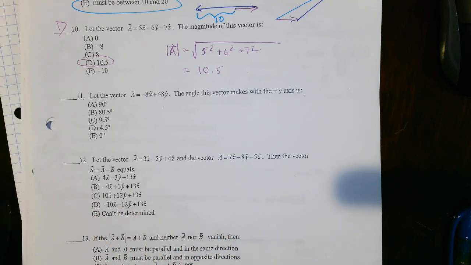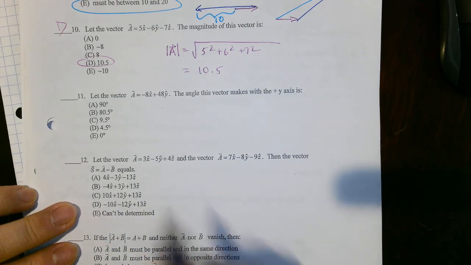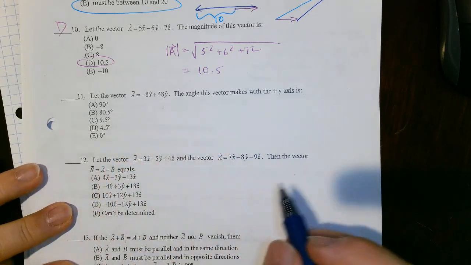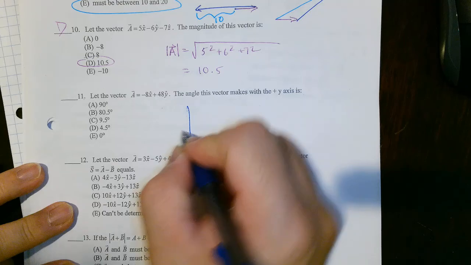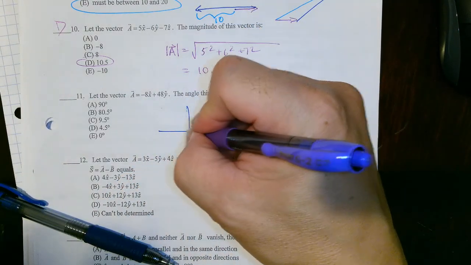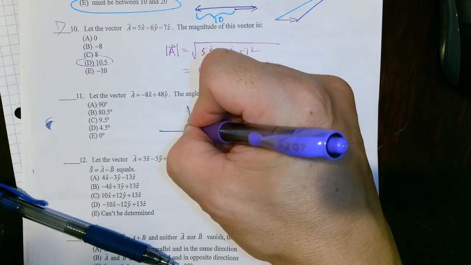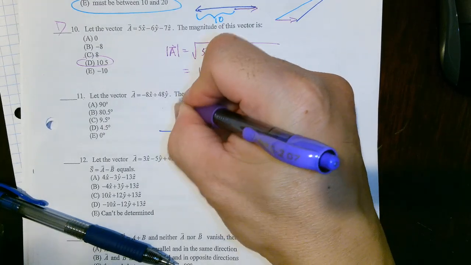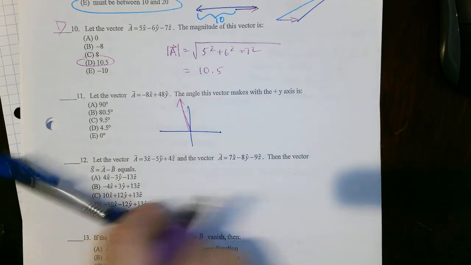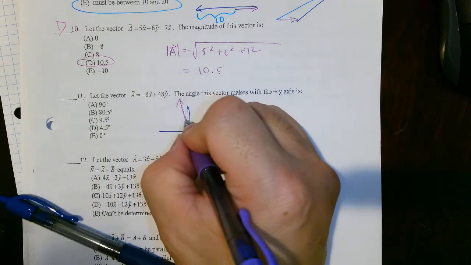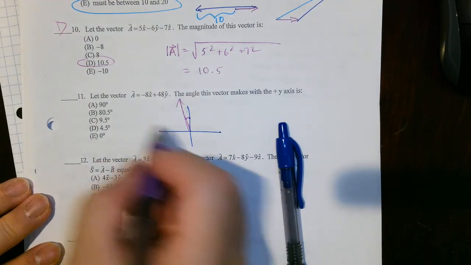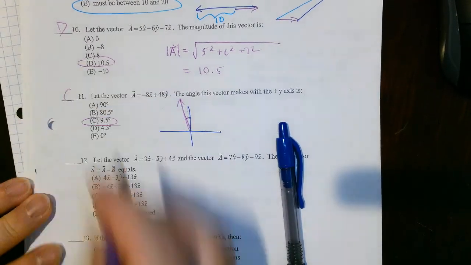All right, let vector A be negative 8 x hat plus 48 y hat. So my vector A happens to be negative 8, 48, so it's going to be going really sharply up. The angle this vector makes with the positive y-axis is this. You could do that, that's easy. C.